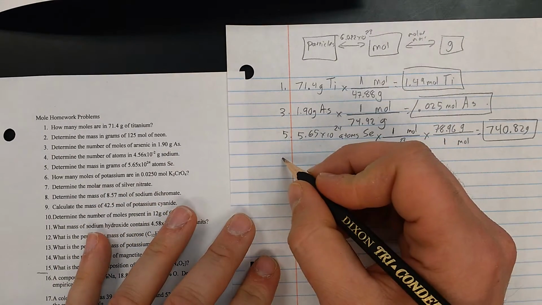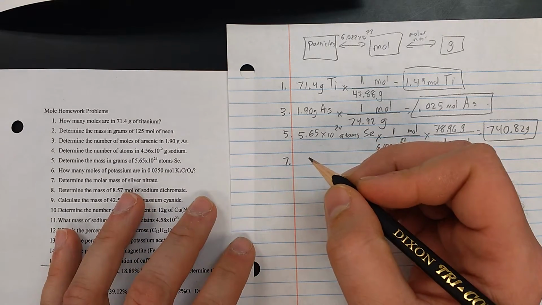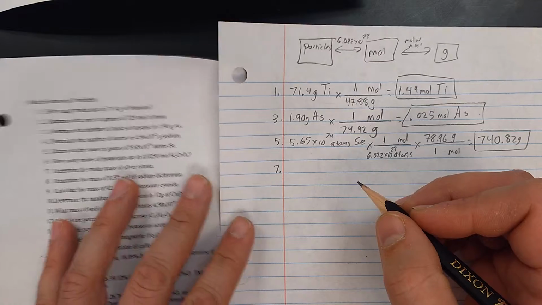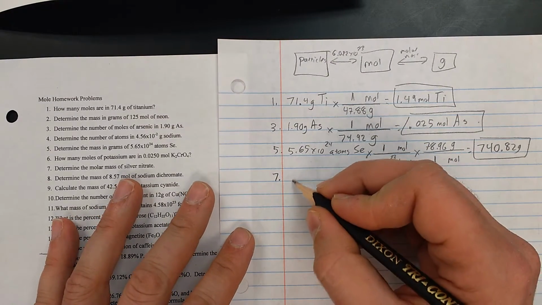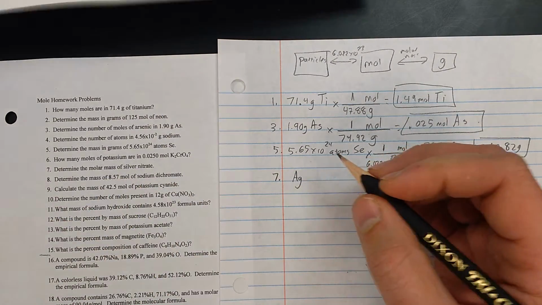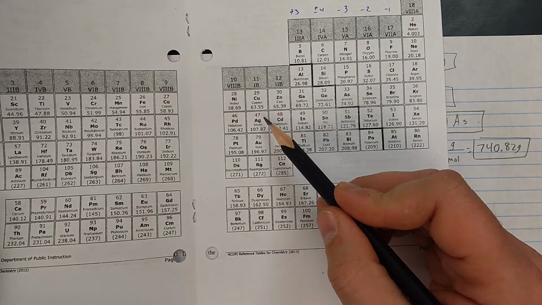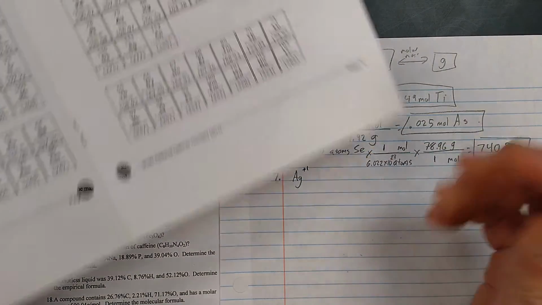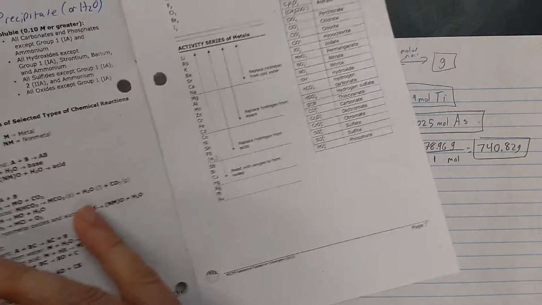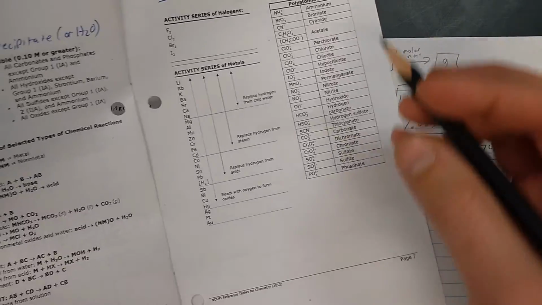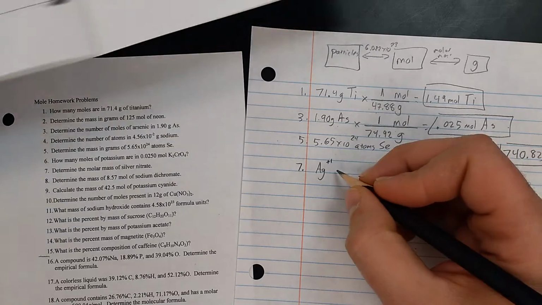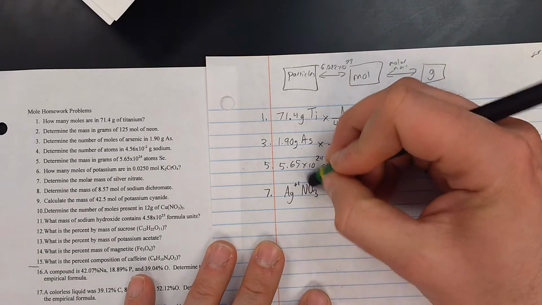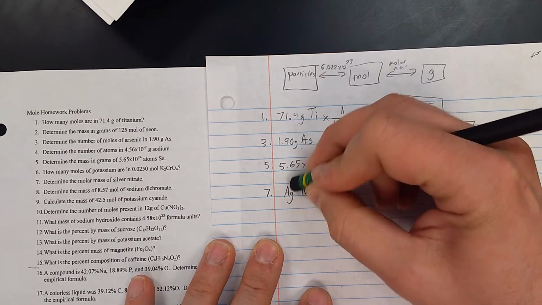Moving right along to problem number 7. This says determine the molar mass of silver nitrate. Well, the trick here is remembering what silver nitrate is. Silver is a transition metal, but it always has a positive 1 charge. That's one of those things that you were just supposed to remember. And nitrate, it's a polyatomic ion, NO3. It also has a negative 1 charge, so it's just AgNO3.